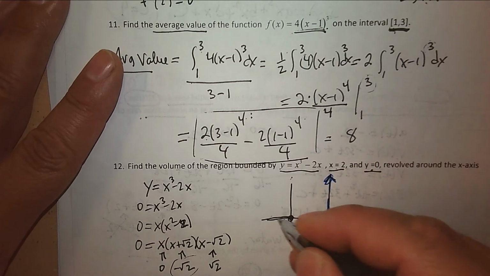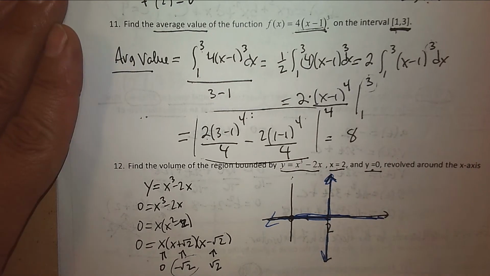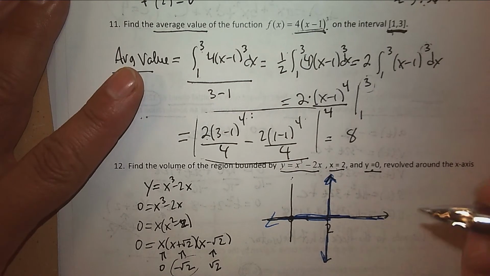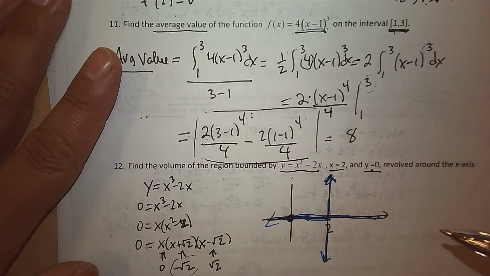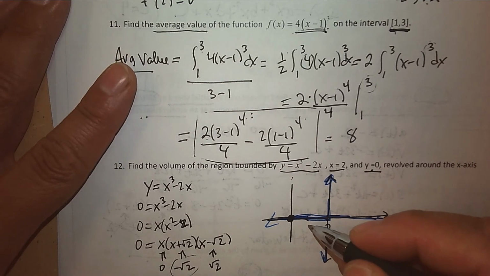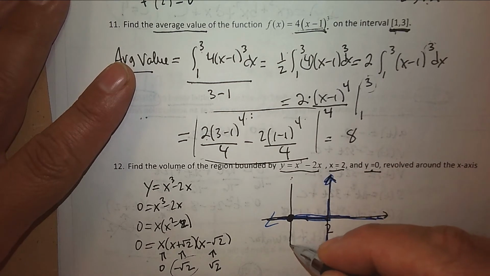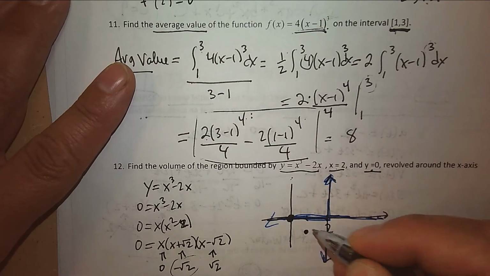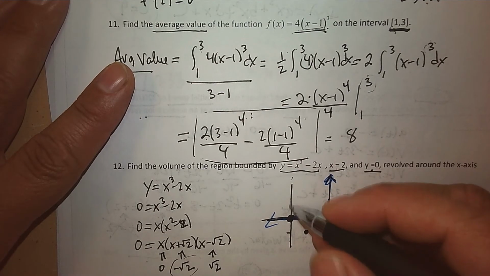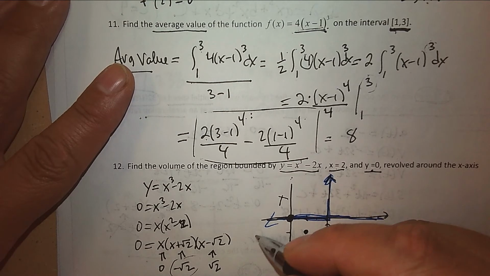So I have 2. I have 0. And then I have this function. If I want, I could plug in positive 1 and get 1 take away 2, which is negative 1. So I know there's a part of the equation that might be interesting. Root 2 is somewhere here, and negative root 2.